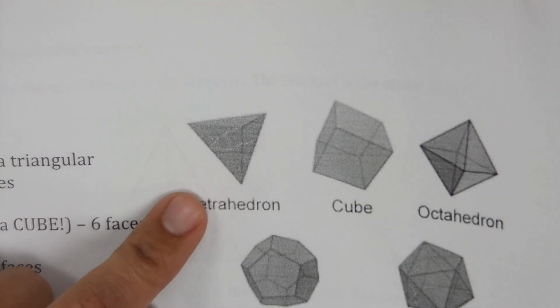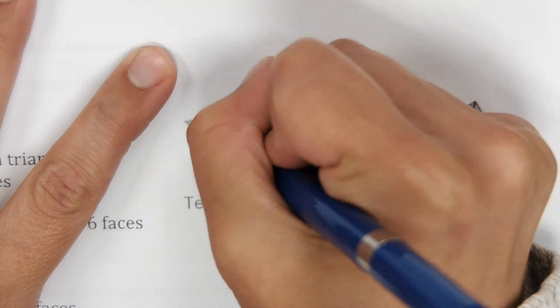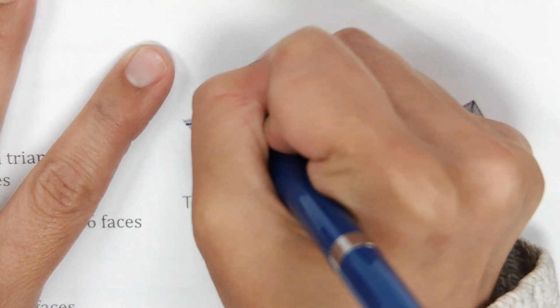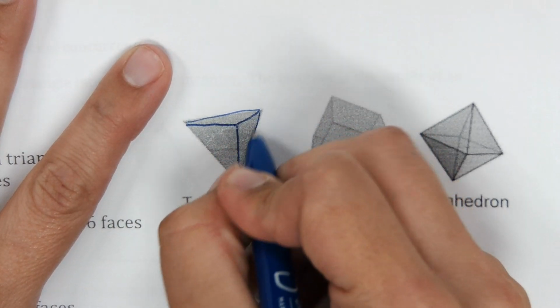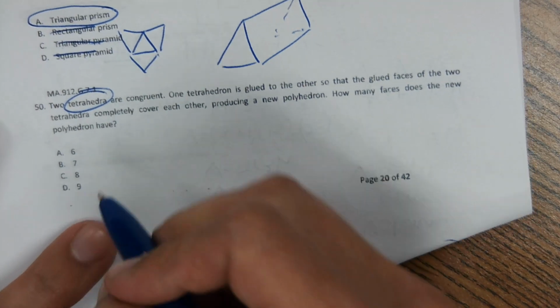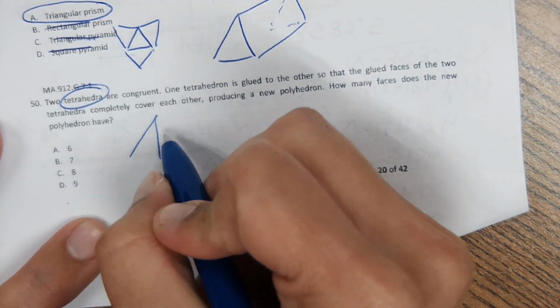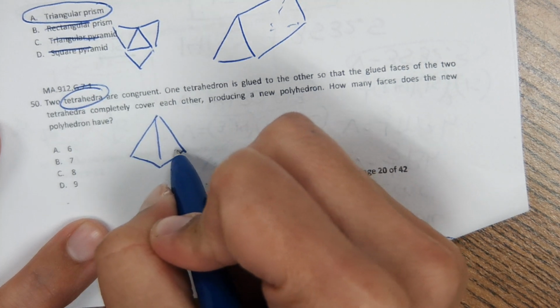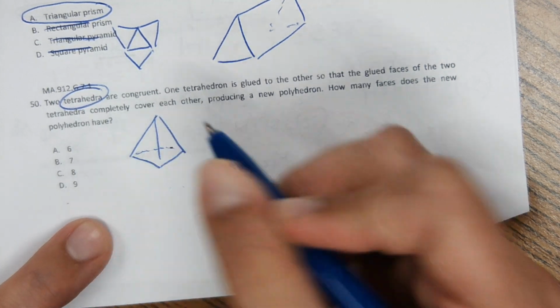Tetrahedra, right here. It is a shape with 4 triangles. So it's like a triangular pyramid. It has a triangle base and then it has 3 triangles up at the top. So I'm going to try to draw one. So here, a triangular pyramid, triangle base, and 3 triangles all the way around.